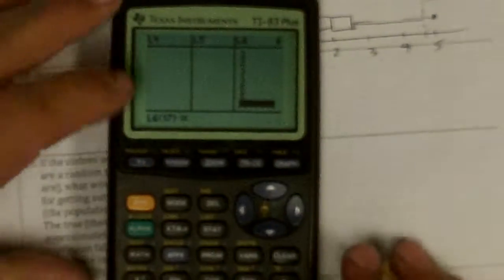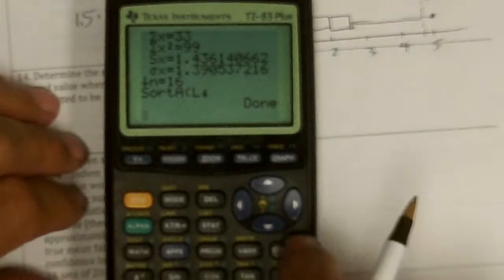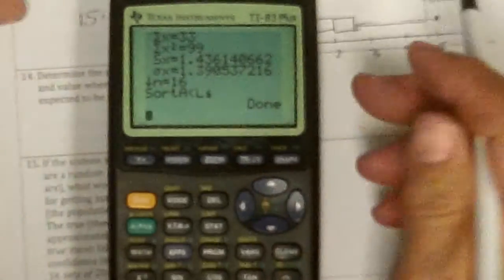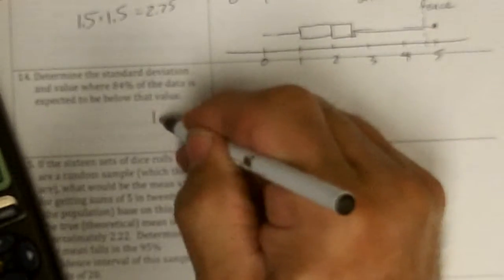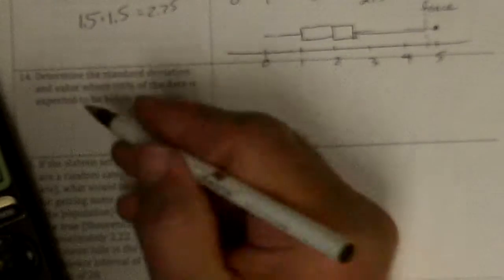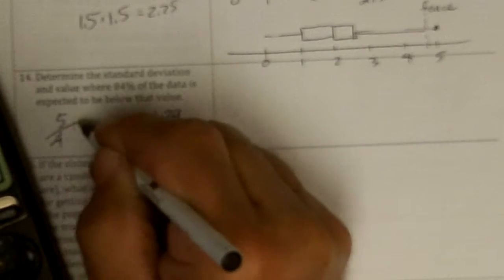Determine the standard deviation and the value for 84, where 84% of the data is expected to be below that value. So the standard deviation was 1.39. And we could do the estimation, the range, which was 0 to 5 divided by 4 is 1.25. We could use that approximation.